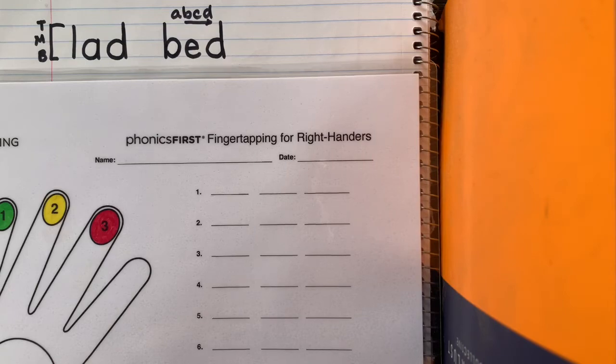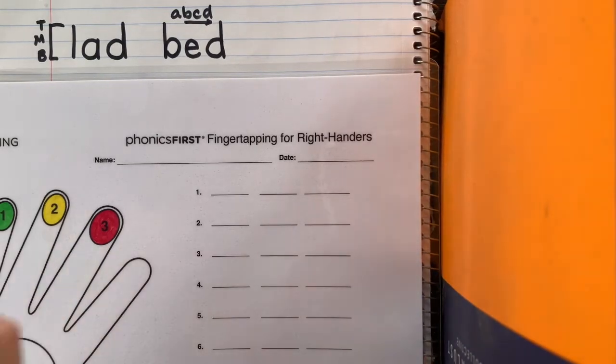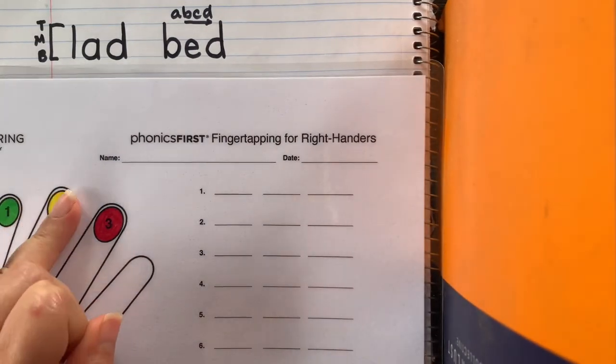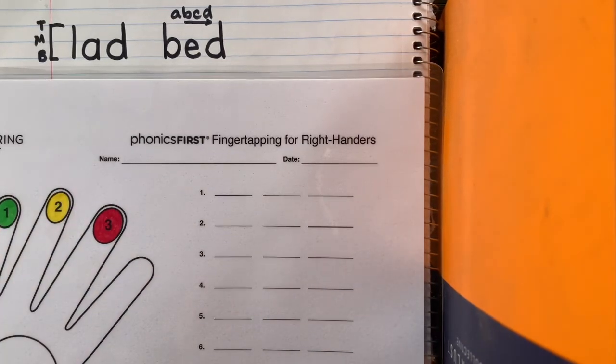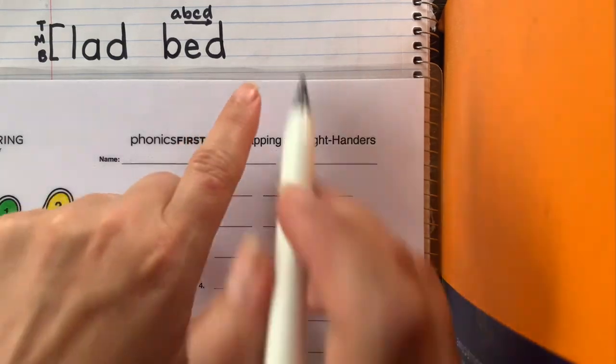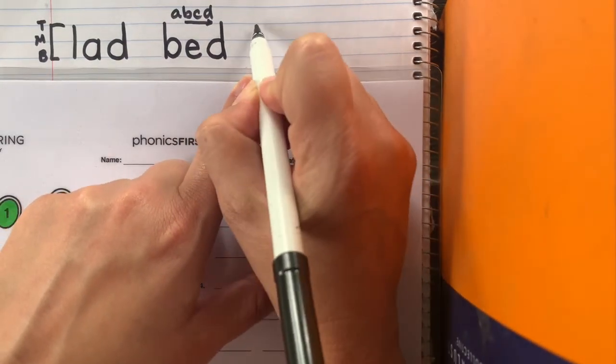Had, okay? So let's get ready to pound and tap. Ready? Had. What did we hear at the beginning? I know, I heard it too. Like in a horse. That is going to be the lowercase h.